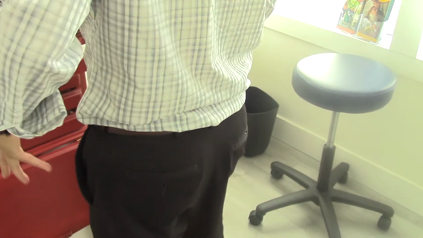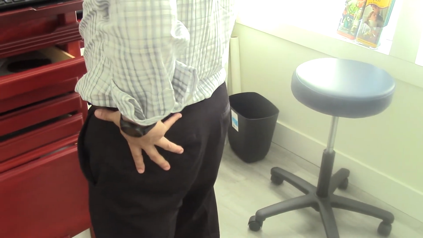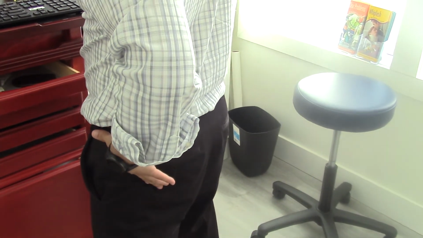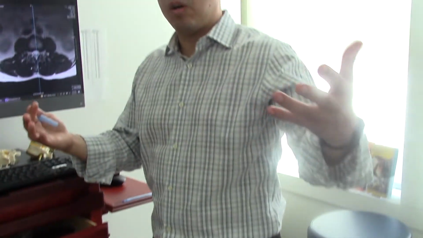I landed right on the left side of my low back, my butt cheek, and that immediately sent a shooting pain down my leg. At that moment, because I know my anatomy, I knew that I had injured my disc and was affecting my sciatic nerve. I was feeling that pain, and of course it got worse at night, and the next day it was a big problem. The next day I couldn't get up well, so I decided to get an MRI.